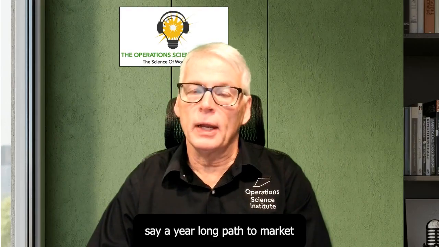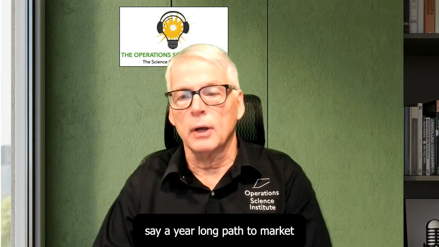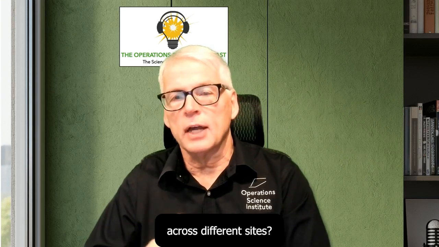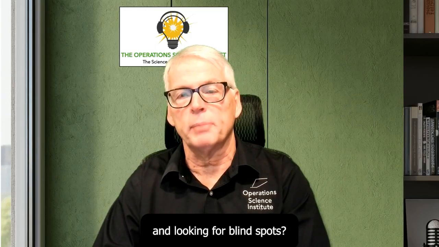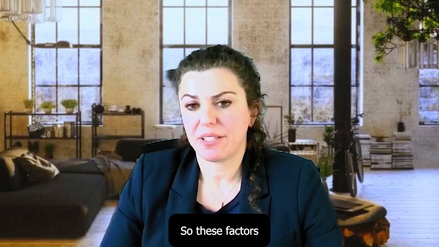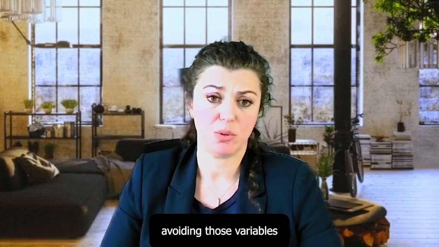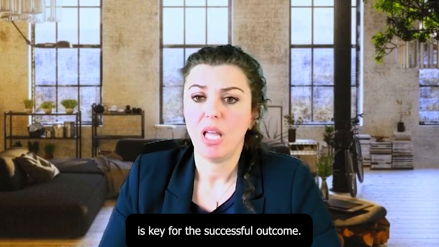So when you were planning, say, a year long path to market, how do you think about the critical path and the resource constraints across different sites? Do you actually do capacity calculations and look for blind spots? Yes, all these factors can potentially create constraints, and mitigating and avoiding those variables is key for the successful outcome.